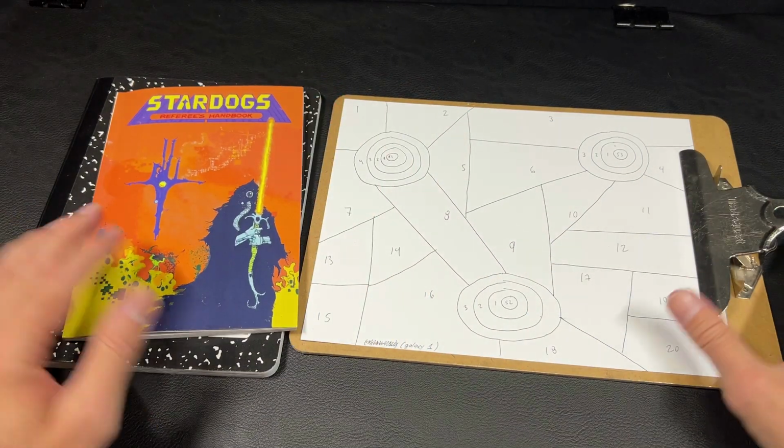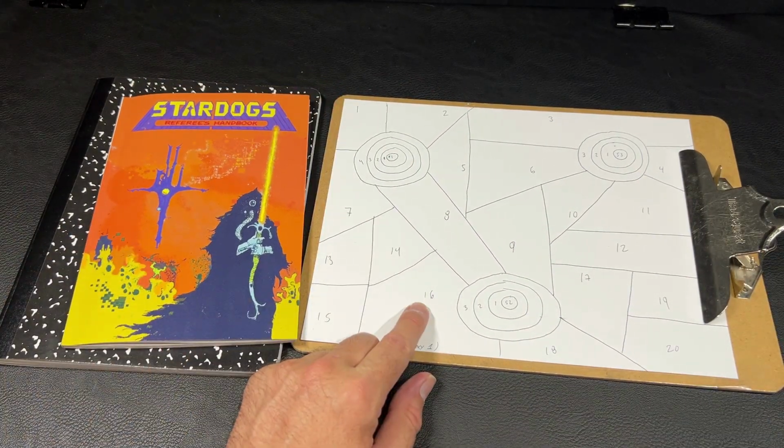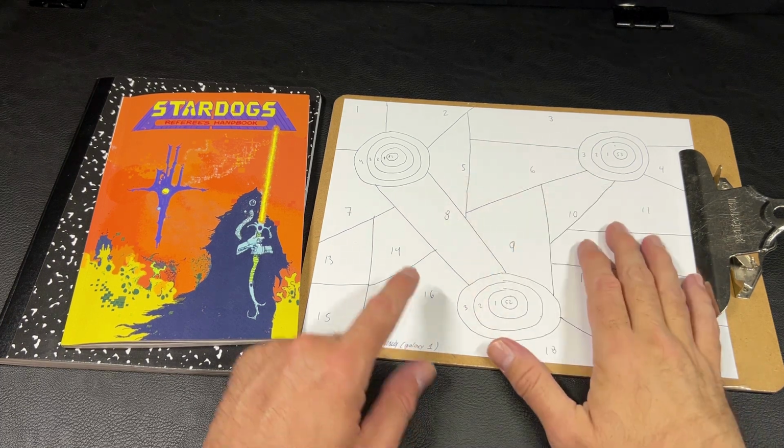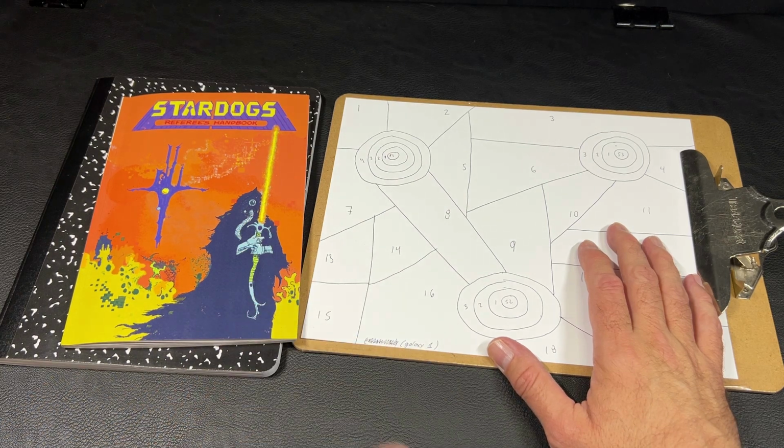I was just kind of making up a system as I was going, saying if I wanted to go from 16 to 5, I would count 1, 2, 3, 4, the fastest way there. And you could take a D6.